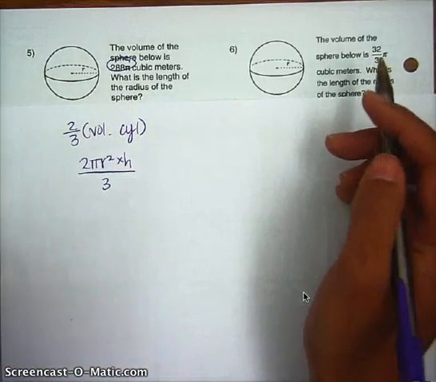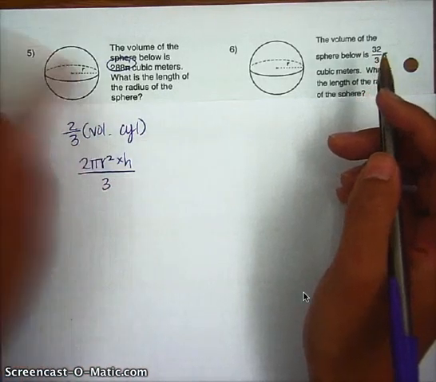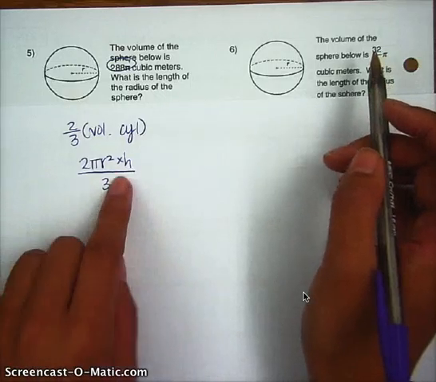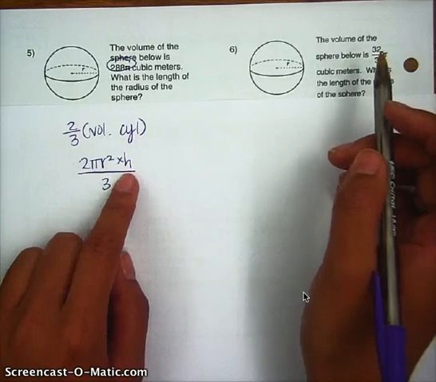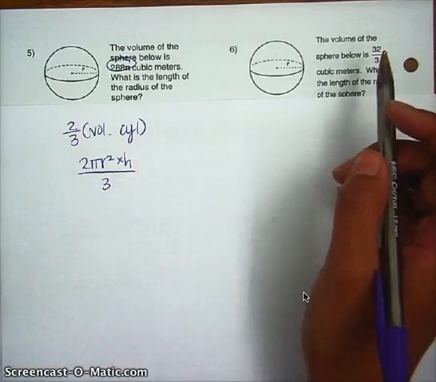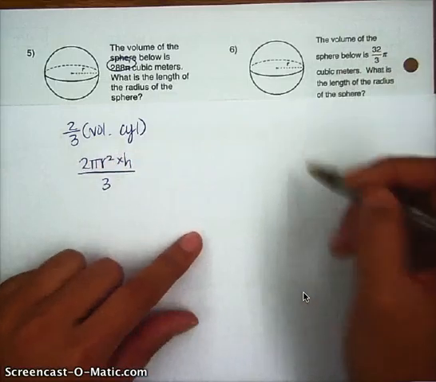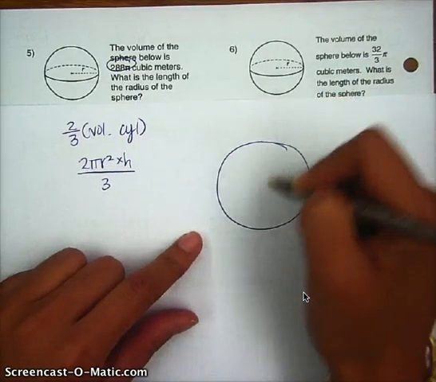Now notice, if I'm solving for r, every other number needs to be plugged in. That's the only way I can solve for r. But they don't give me height, so that's going to be an issue. I can't have two variables, right? So what am I going to do? Let's think about it. What is height? What could I do? I'm going to draw you a quick picture of a circle here.